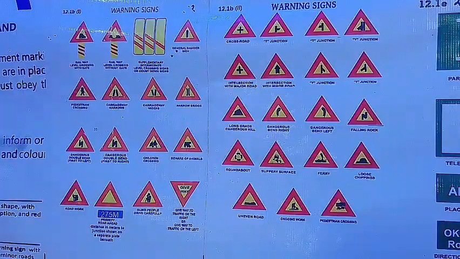And the next one is carriageway widens. So when you see that, it means that road was probably a single carriageway before, and now it has been widened to a dual carriageway.